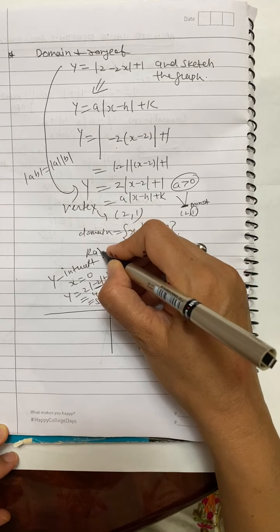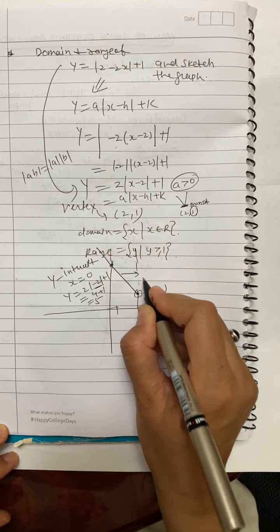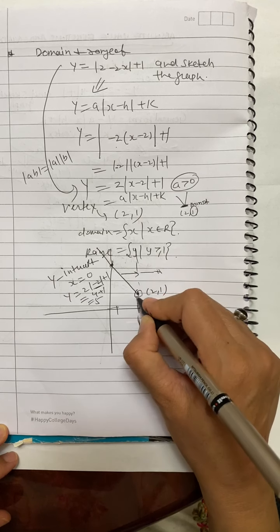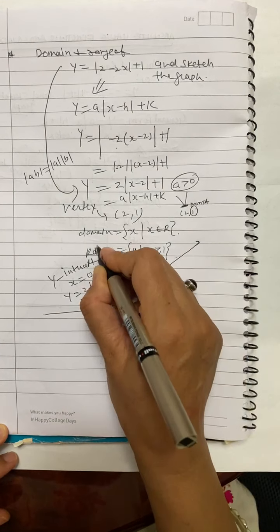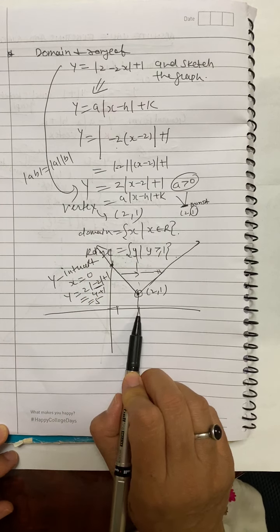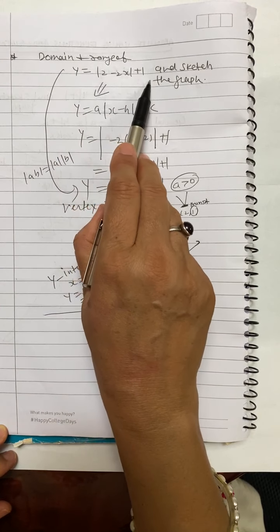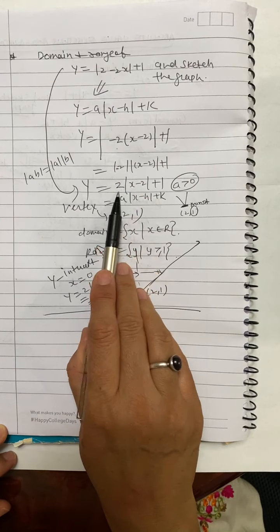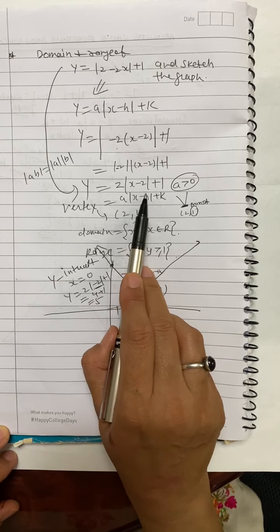And now we can draw. This and this have to be equidistant, roughly. You can do that. So that will be the sketch of y is equal to the absolute value of 2 minus 2x, plus 1, which we changed into 2 times the absolute value of x minus 2, plus 1.